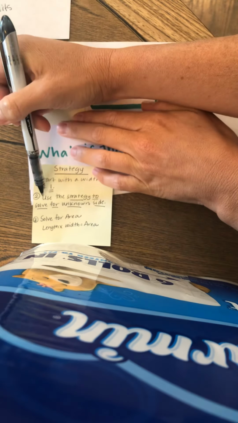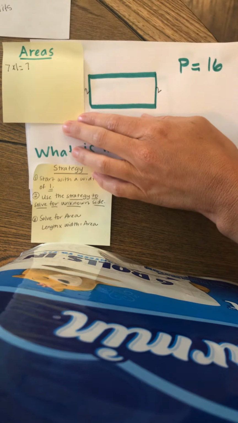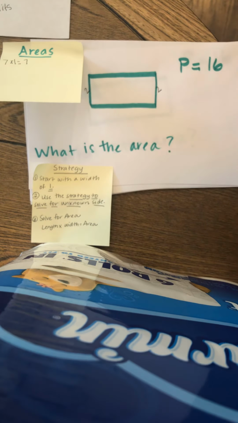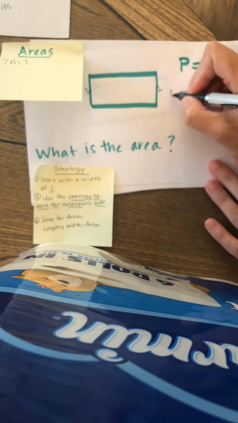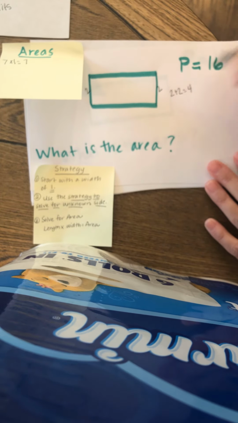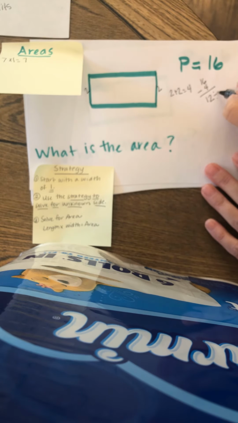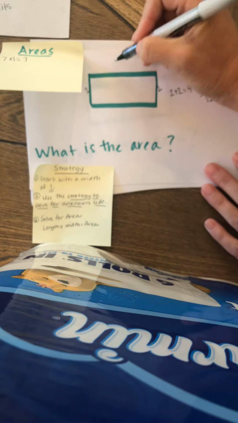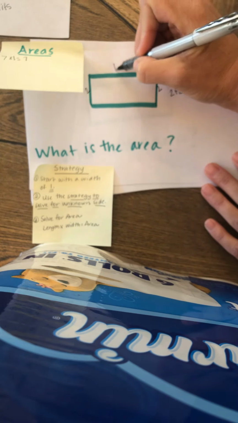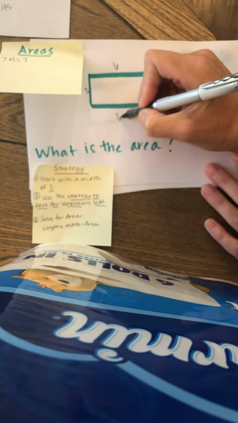And our step 2 is to use the strategy to solve for the unknown side because I've got to figure out what the length is. So I would do 2 plus 2, that equals 4. I'm going to take my known perimeter, subtract 4, and I'm going to get 12. Then, because I have 2 sides remaining, I'm going to do 12 divided by 2, and that is 6. So that means that now the length, both the top and the bottom, are 6.